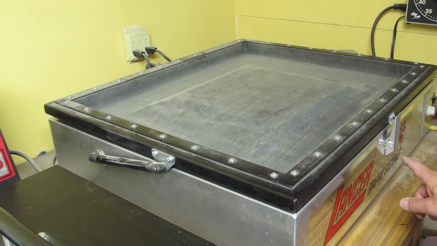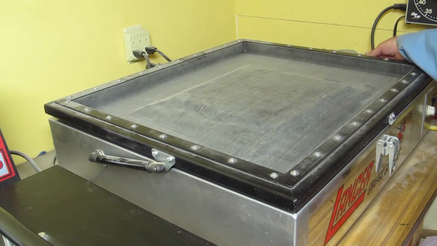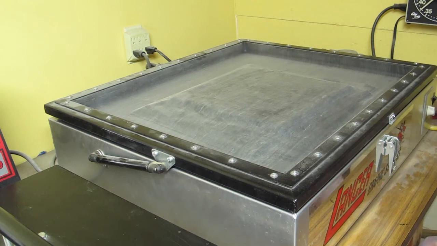When it's sucked down, this will flip open. Now I open this valve slightly because I don't need to put a lot of strain on my vacuum pump. Lastly, I turned the light on, and now the light is on, exposing the artwork.